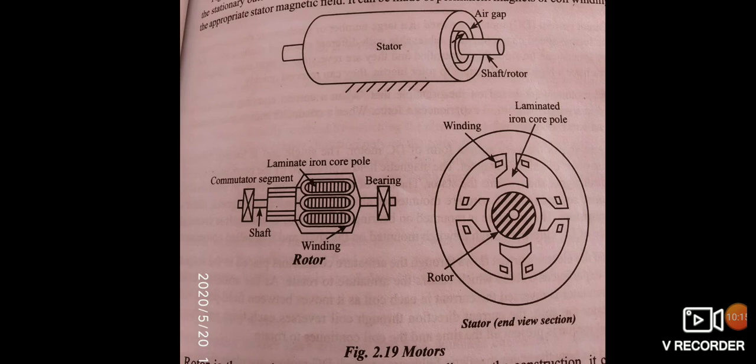In this figure, you can see the construction and components of an electric motor. Stator is the stationary outer or inner housing of the motor that supports the material that generates the appropriate stator magnetic field. It can be made of permanent magnets or coil windings.